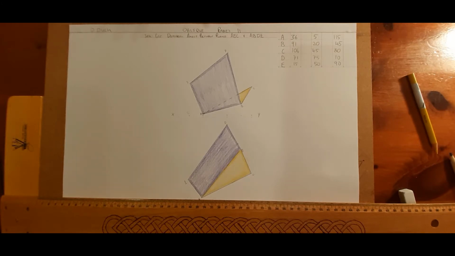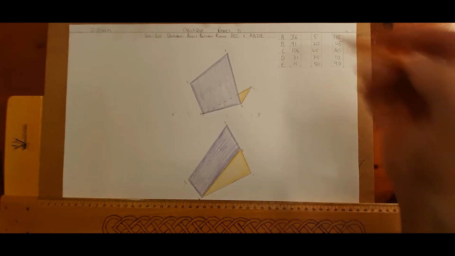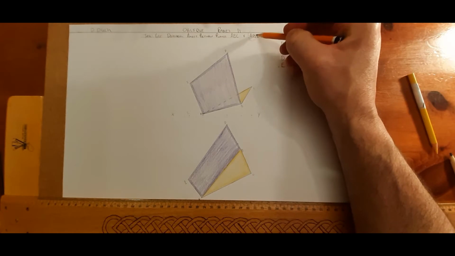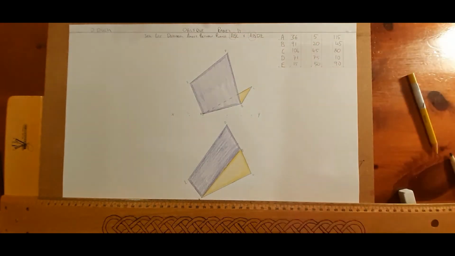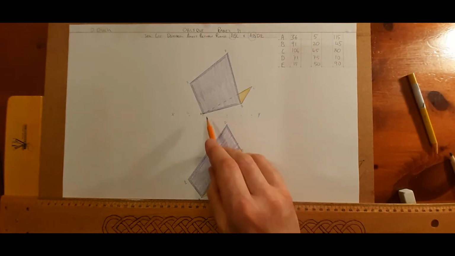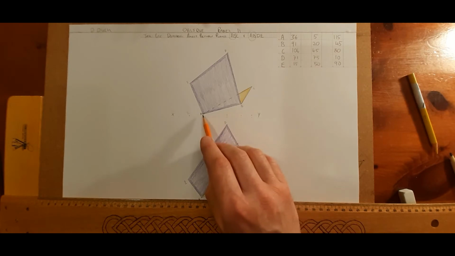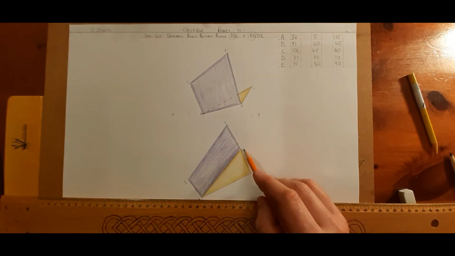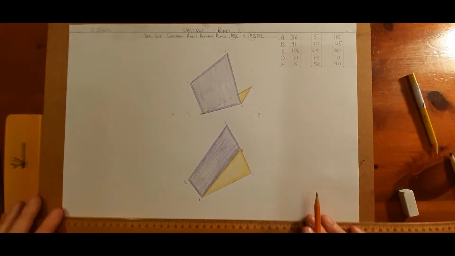To get the dihedral angle, the first thing you need is to identify the line of intersection. Now you can almost tell here, AB is the line of intersection, but you can see it there visually then, okay? AB is the line that connects those two planes together.